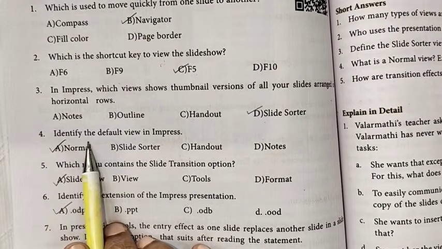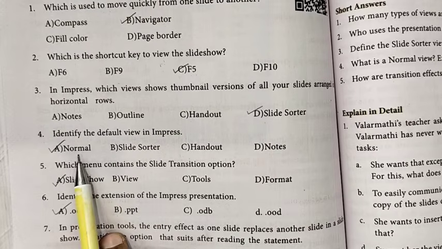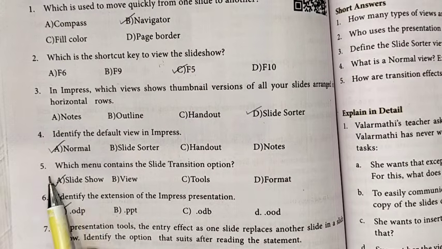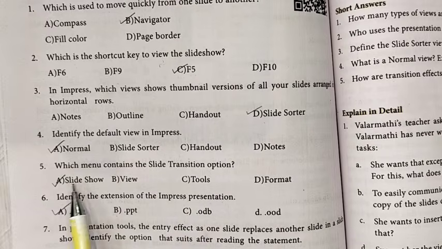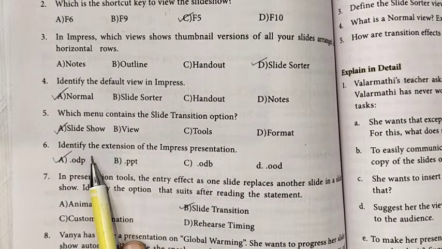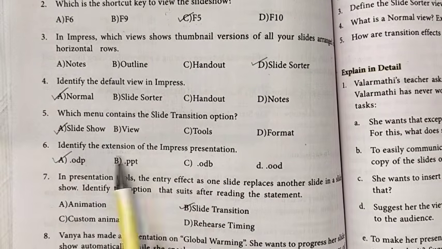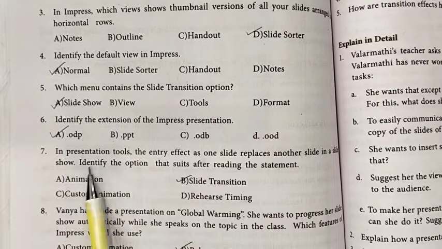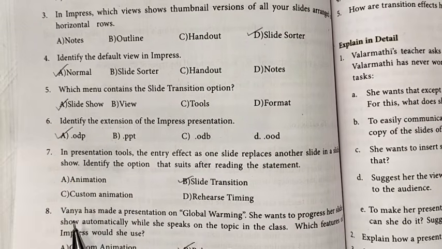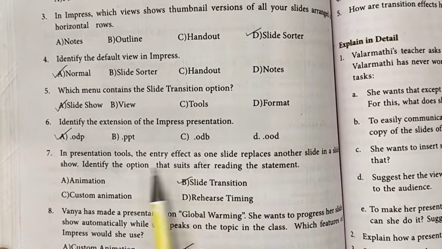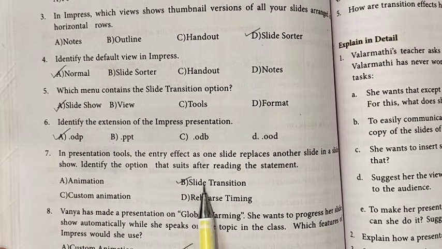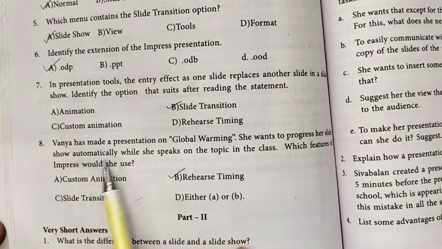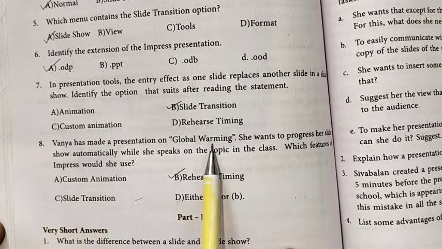Then number 4, identify the default views in Impress. A option, normal. Number 5, which menu contains the slide transition option? Slideshow, A option. Then identify the extension of the Impress presentation. Option A. Then in presentation tools, the entry effect as one slide replaces another slide in a slideshow. Identify the option that suits after reading the statement. Slide transition, B option.